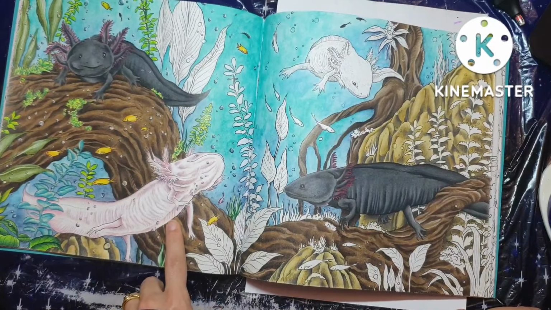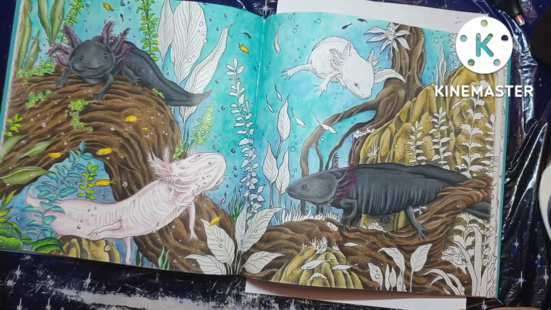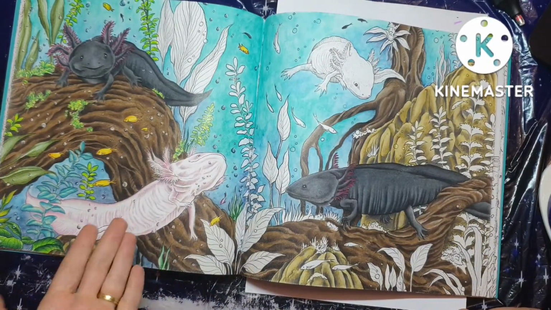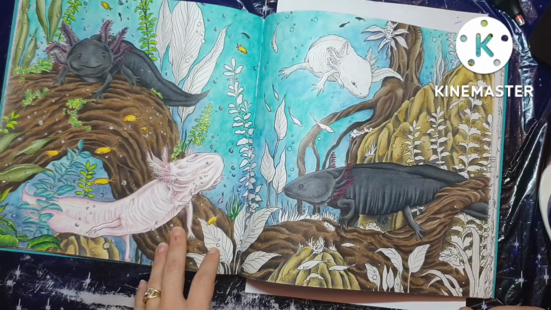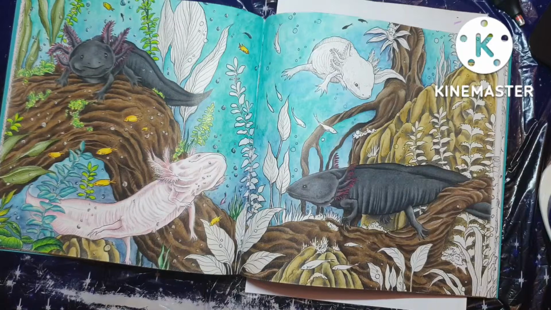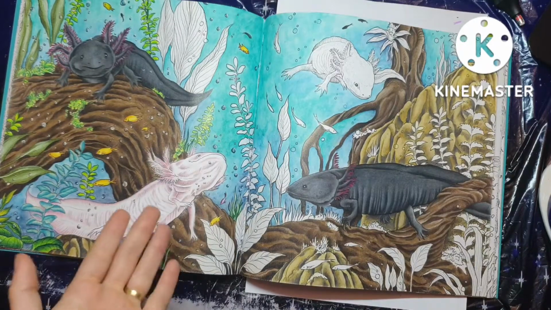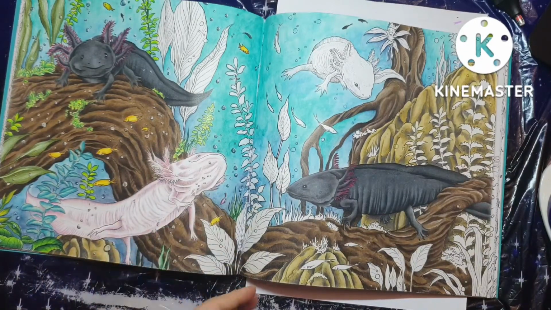I'm concerned that the color isn't built up enough, but if I add more red, he'll look more pink and red than white. And I mean, the white axolotl is actually just an albino, so they do have reddish tinges to them, but they're not red.